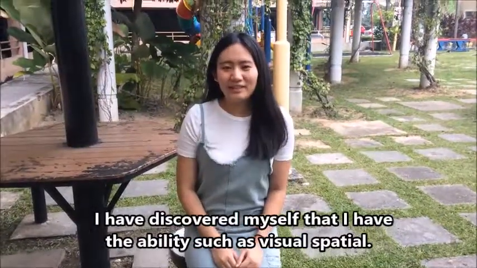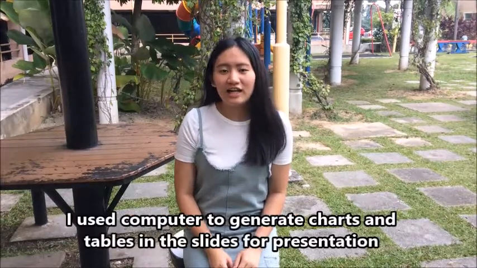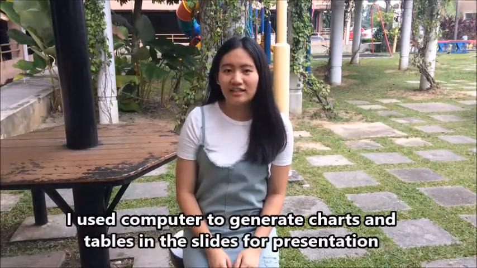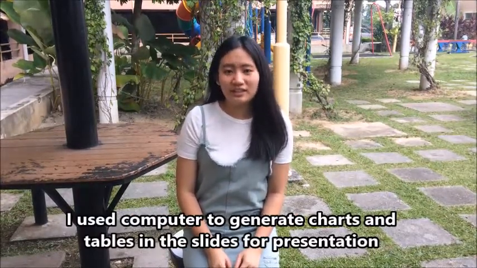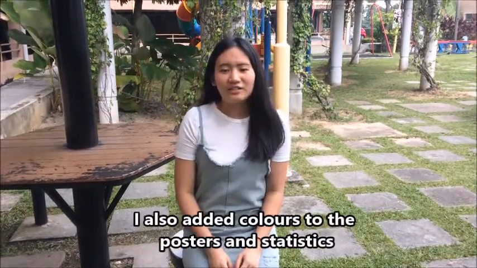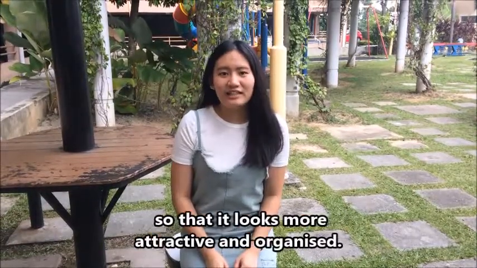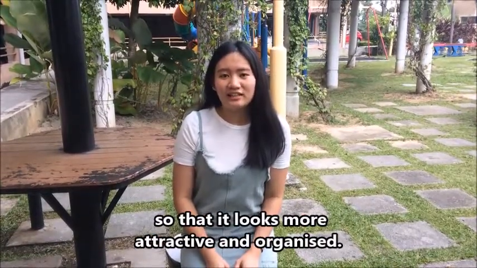I have discovered that I have abilities such as visual spatial. I use the computer to generate charts and tables in the slides for presentation so that the information can be easily understood. I also added colors to the posters and statistics so that they look more attractive and organized.